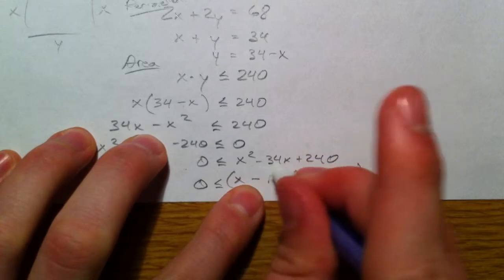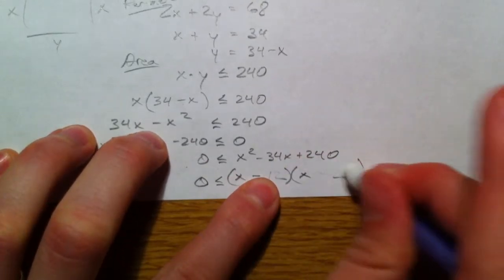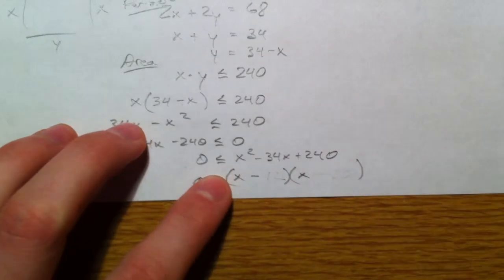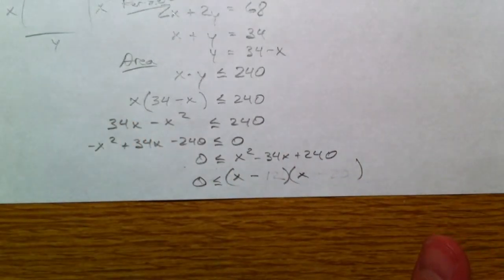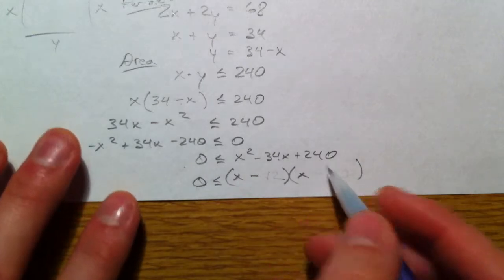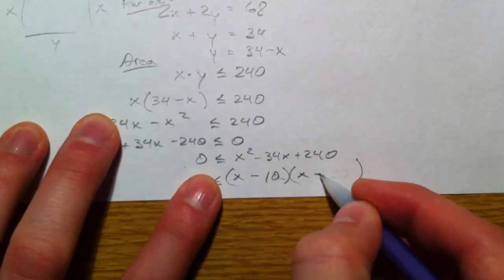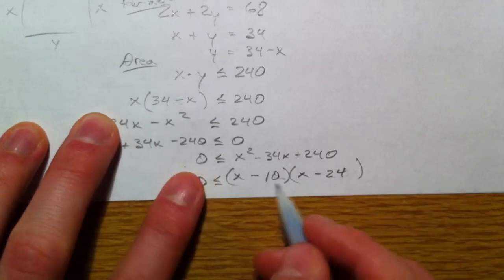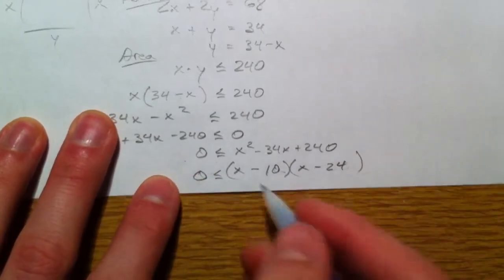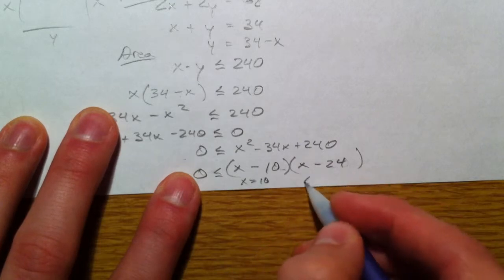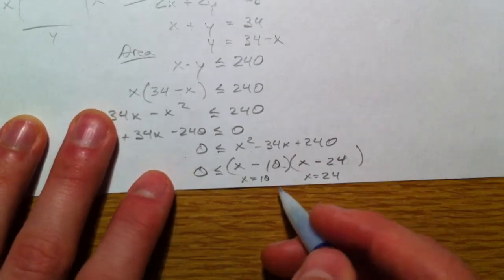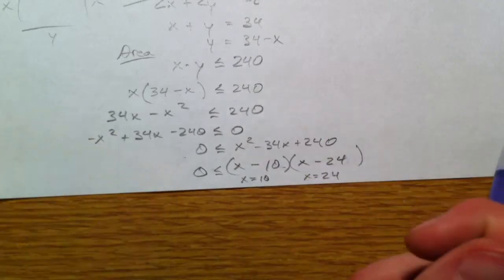Okay, so what else could we use if it's not 12 and 20? What about 10 and 24? 10 and 24 add to 34. So that means x has to be equal to 10 and x has to be equal to 24. Now that makes it equal exactly to 240.